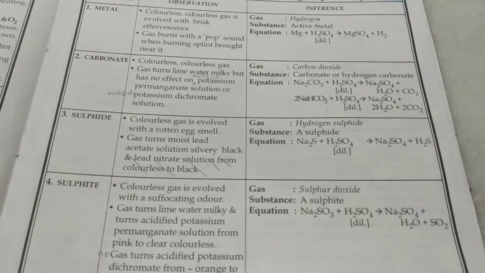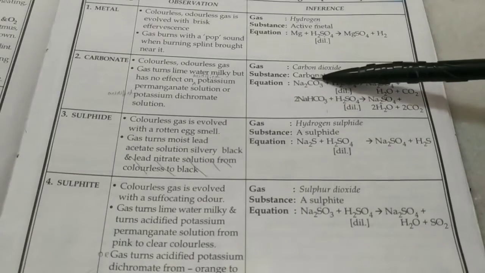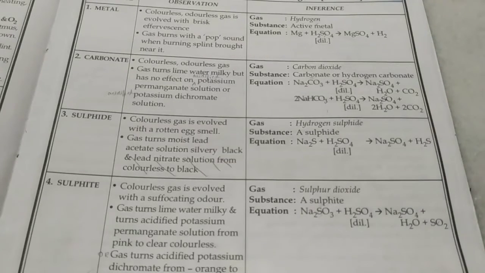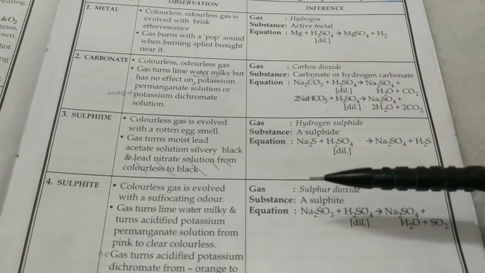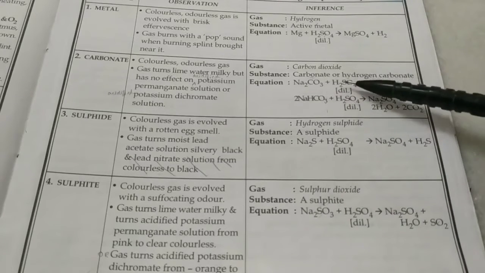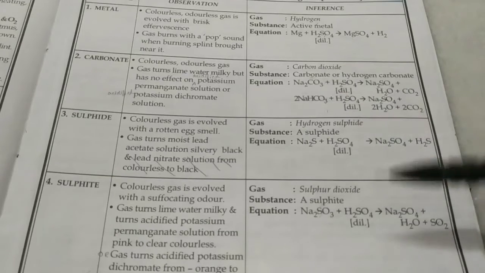So what kind of a question will be asked? They'll give you sodium carbonate and sodium sulfite. Both are white in color. And they will say, identify which is which. So how will you frame the answer? You would say, add dilute sulfuric acid to both. Please don't say that add the salt to the acid. No. Add a few drops of acid to the salt.